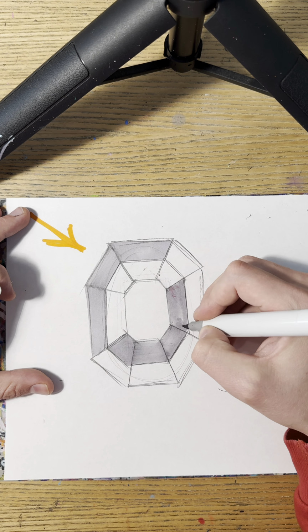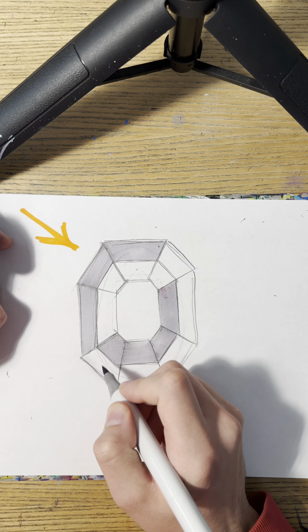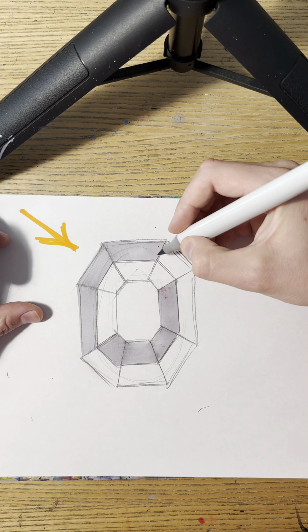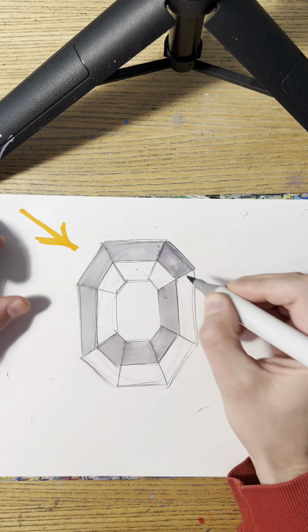Then this next section is the reverse of what we did on the bottom there, that other tricky one. The inside of it is facing the bottom, and this outside part is facing up enough that light would probably be hitting there before it'd be hitting on the underside. So we're going to fill that in with the lighter color.